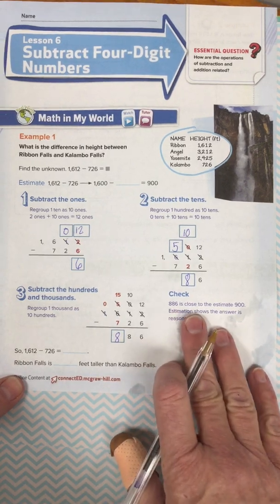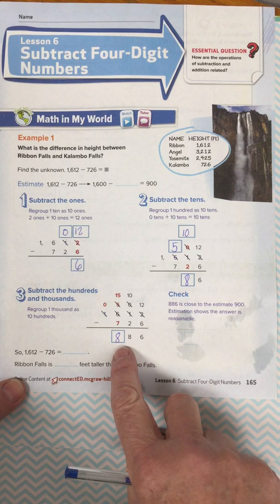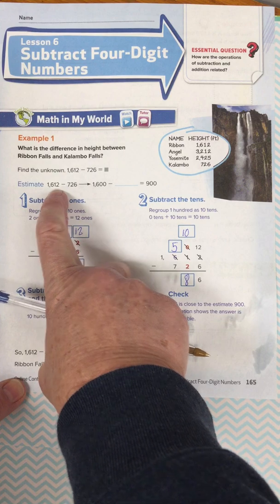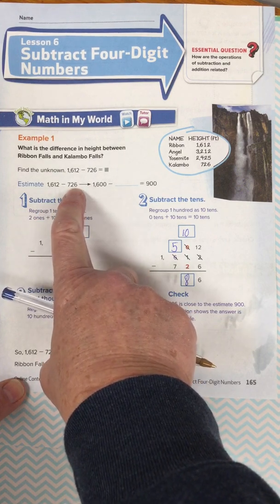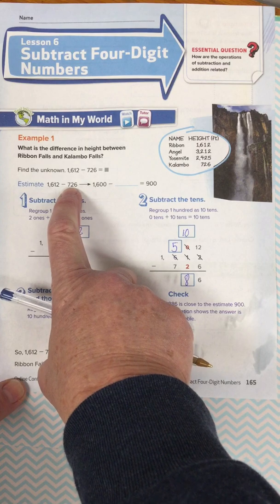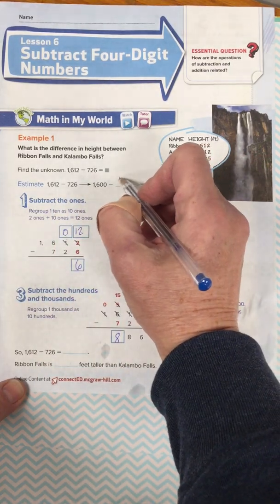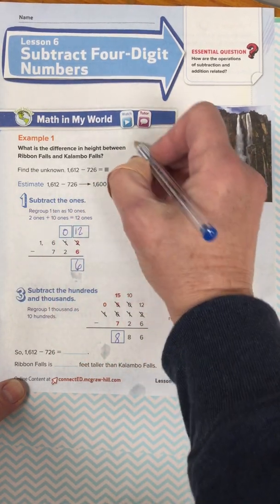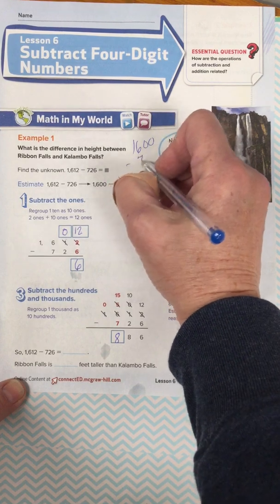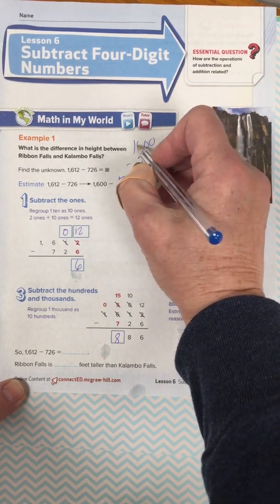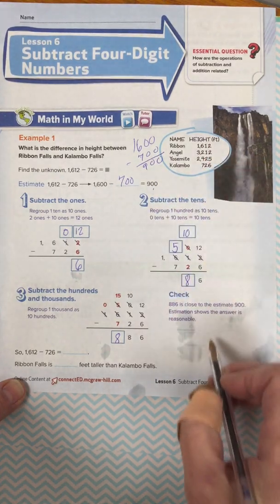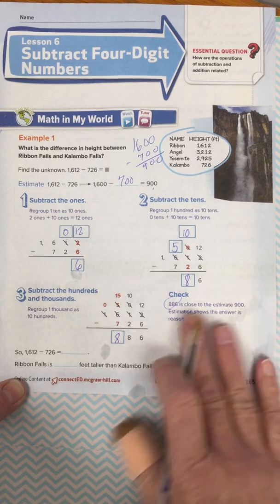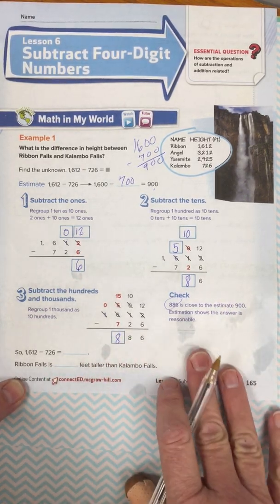Okay. Now, my paper's a little wrinkled over here, but now it says go ahead and check it. Oh, it even tells us to estimate it, and that's what it did up here. It says if I estimate something to the nearest 100, well, that would be 1600, and the rounding here would be, that would be 700, I guess, because a 2 with a 7 by it, that would be 700, so 1600 minus 700, an estimate, and that would be 9. That's how they got that 9, and that's what they're saying, that 886 is close to our original estimate of 900.